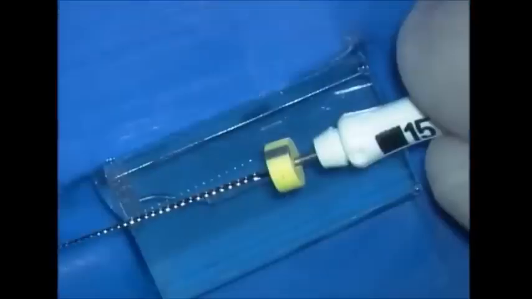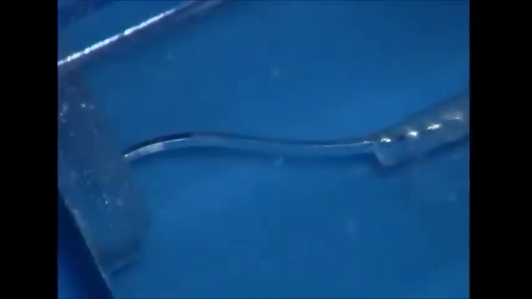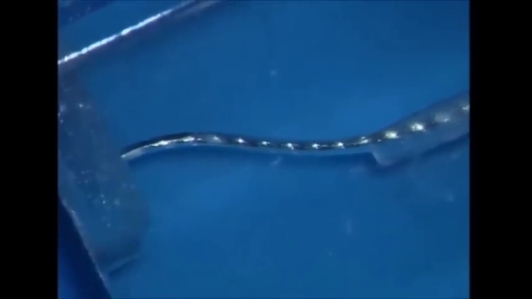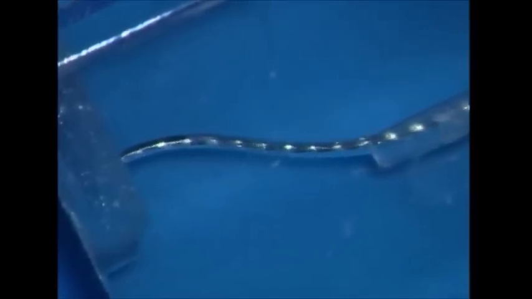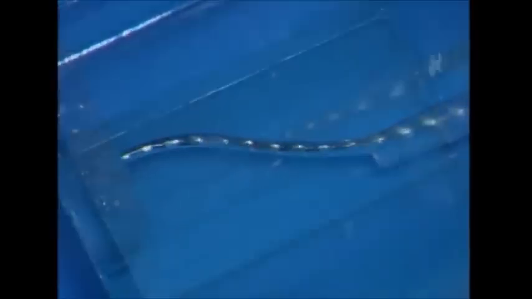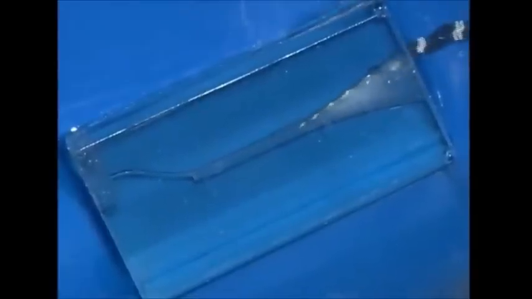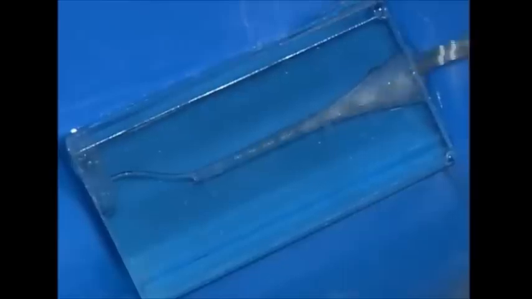The next sequential instrument is the 15 file. The instrument is pre-curved as usual, the handle reciprocated to walk the pre-curved instrument past the ledge. The instrument is worked continuously in an apical direction until we achieve length. Rotary instruments are used to pre-flare and further expand a shaping wave in the coronal 2/3 of the canal.